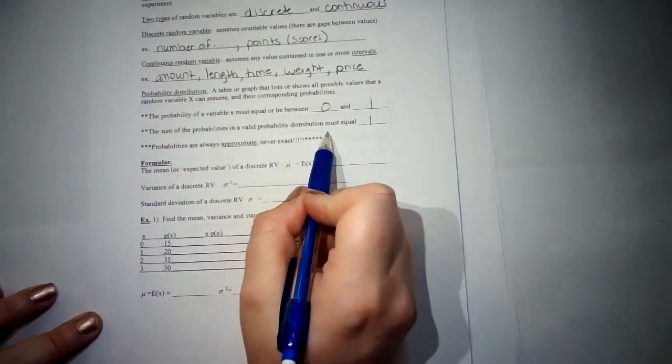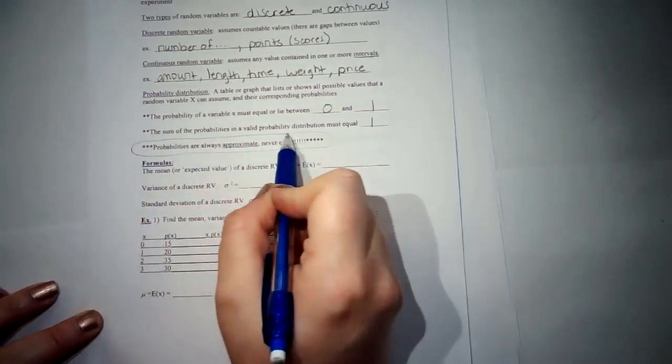This is also extremely important. Probabilities are approximate. Statistics is not an exact science. It's not an exact math and it's not an exact science. So what you are finding are approximations. We don't even use fractions, right? We only use decimals. And then what do we do with the last decimal place? We round it. So we are definitely dealing with approximations. Anything in statistics is an approximation, okay?